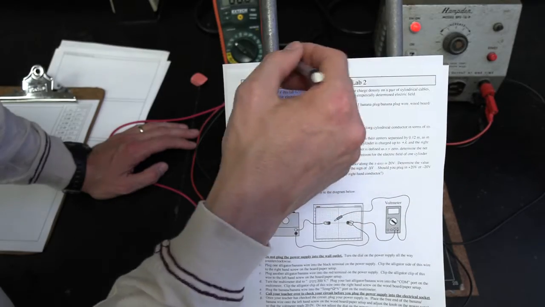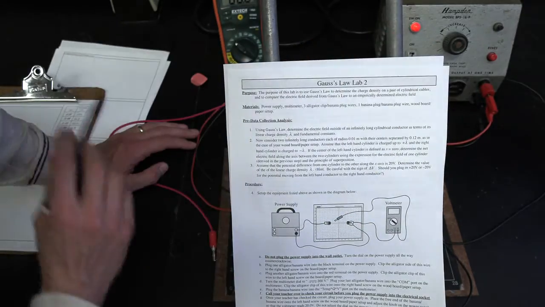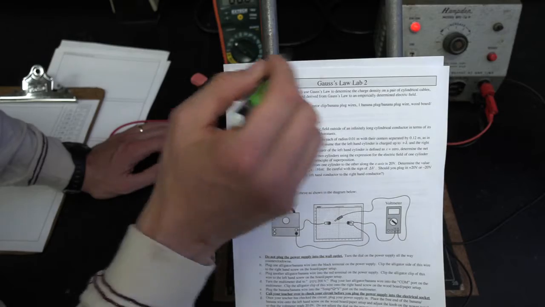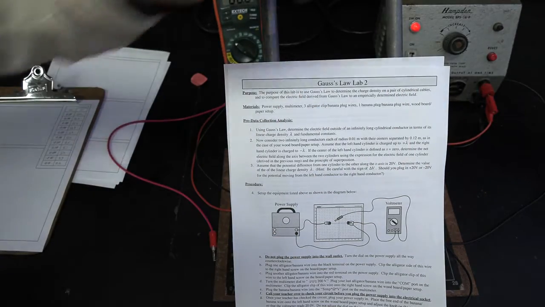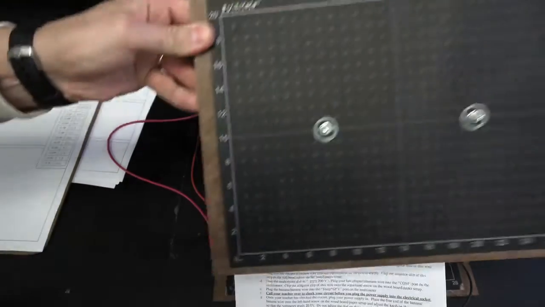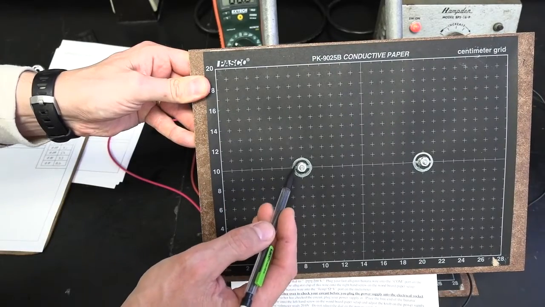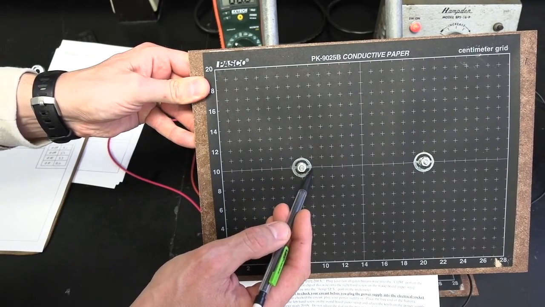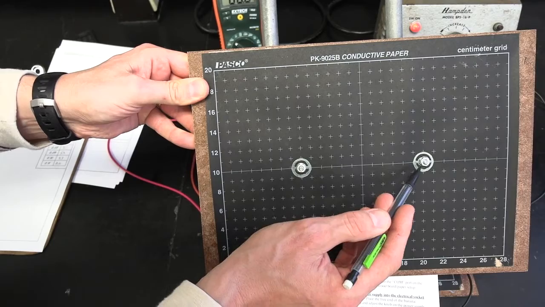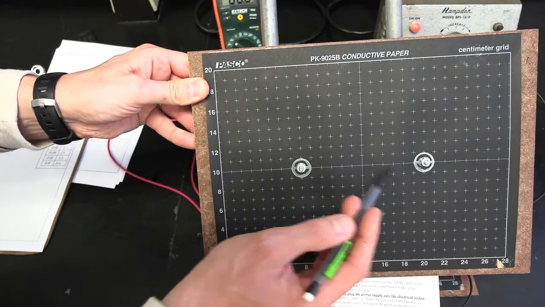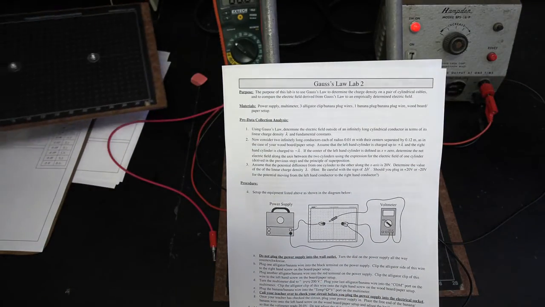The electric field only exists between, because the E inside of a metal is 0. So in this paperboard setup, the electric field is 0 all in here. It starts here and it ends there, and it's 0 in here also. So you got to factor that in when you're integrating.